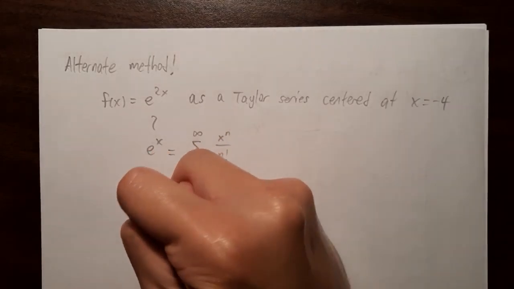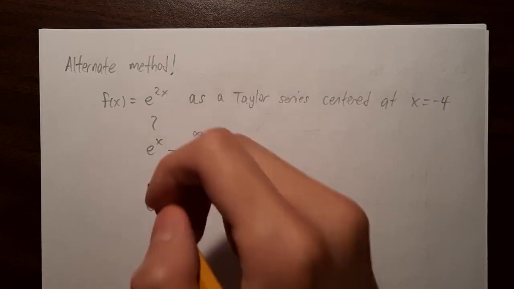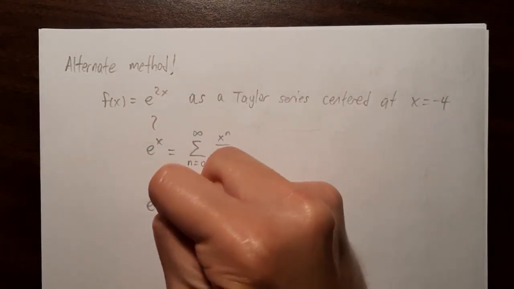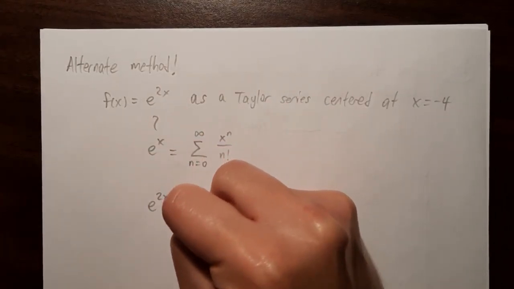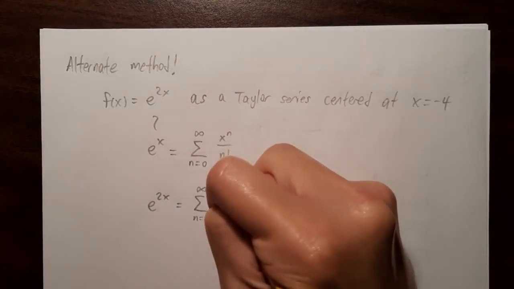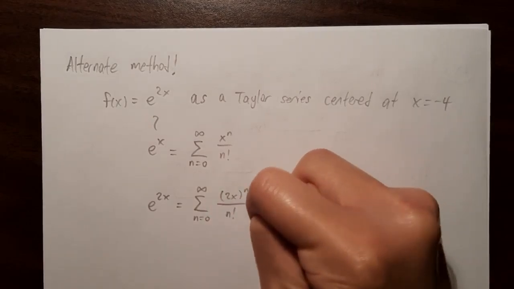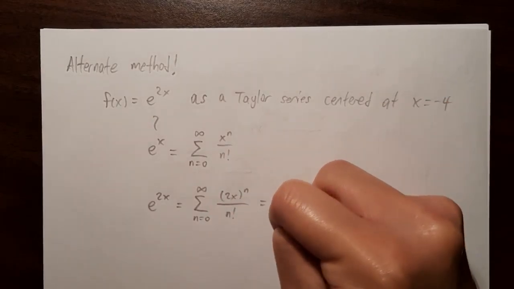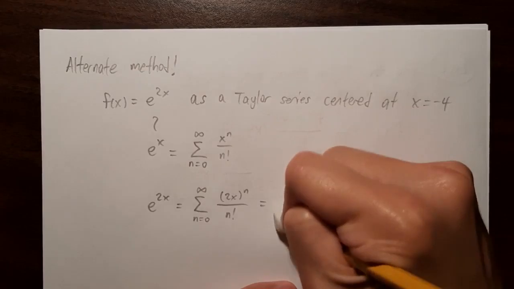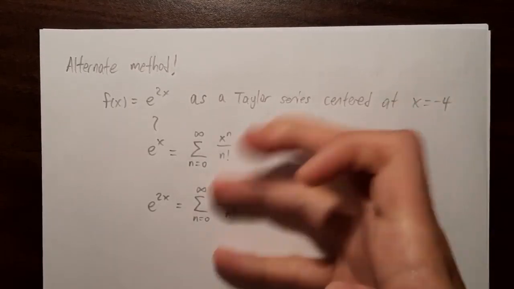So one of the things I can do is plug in 2x for x. In that case, I get e to the 2x is equal to the sum of (2x) to the power n, divided by n factorial, which if I... Actually, no, let me not expand that out, so I'm not done yet.